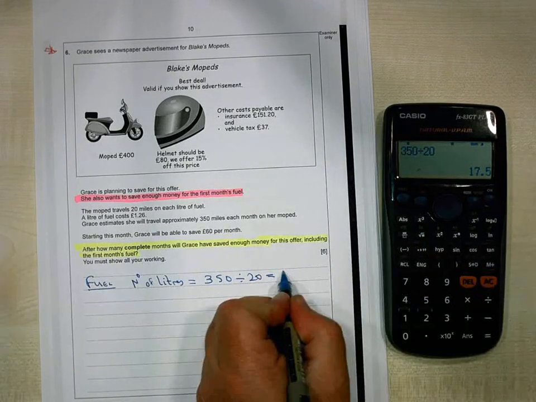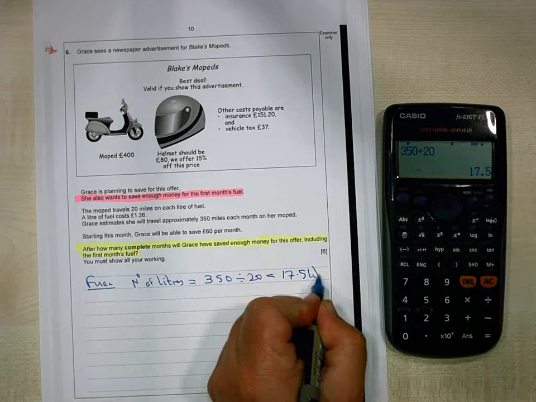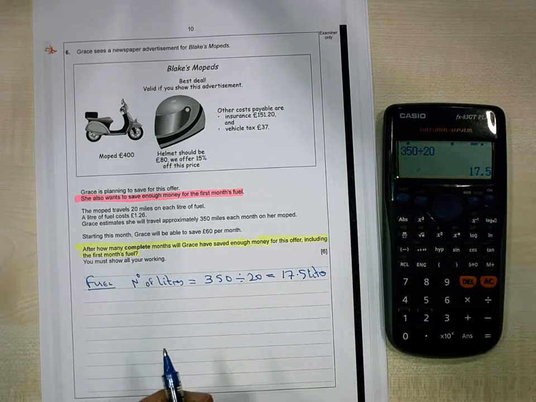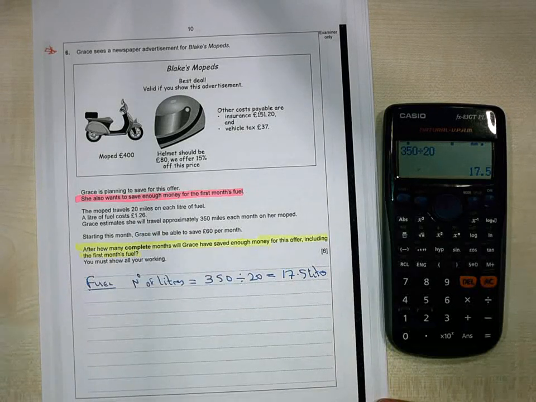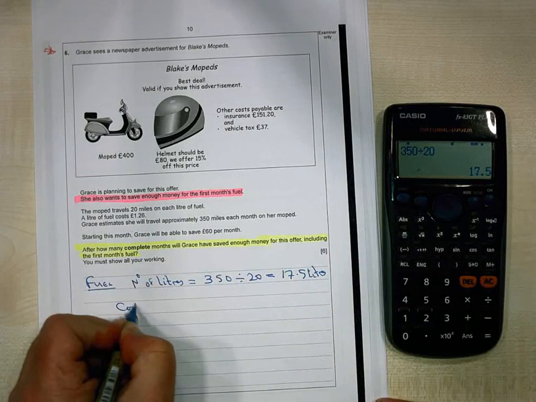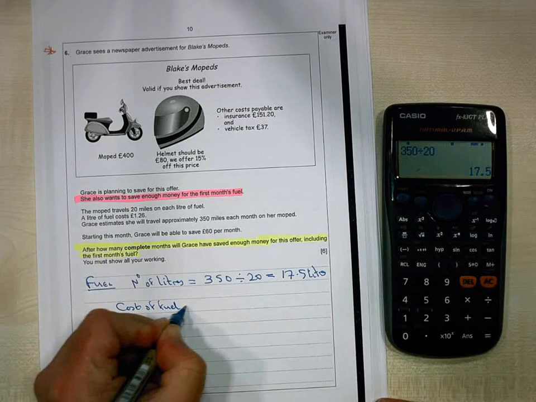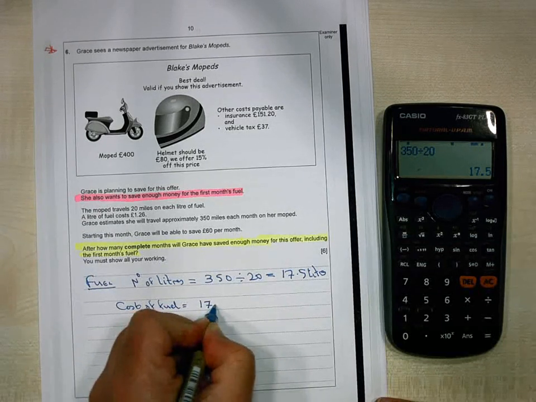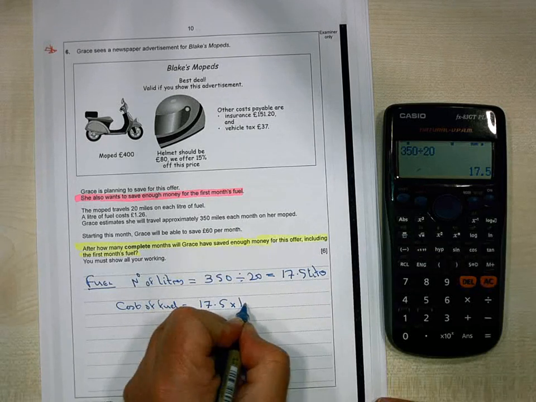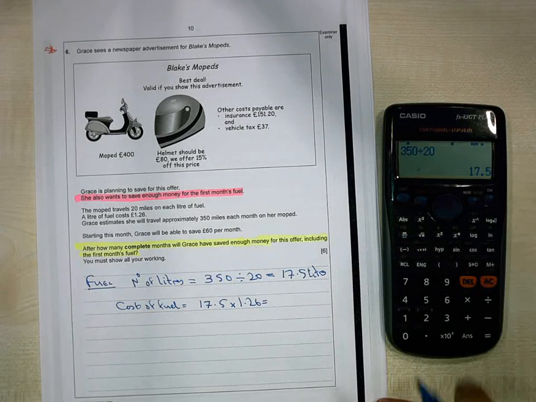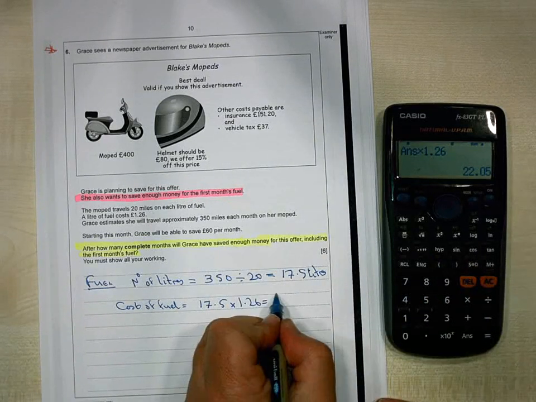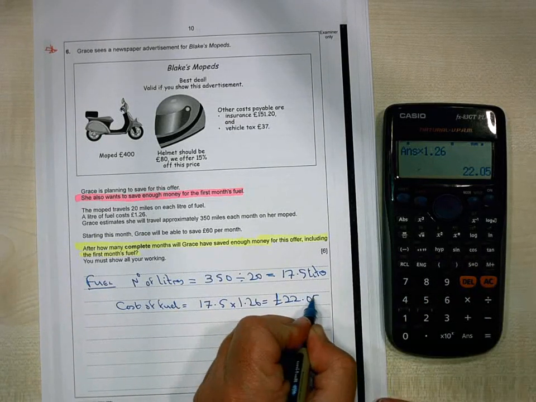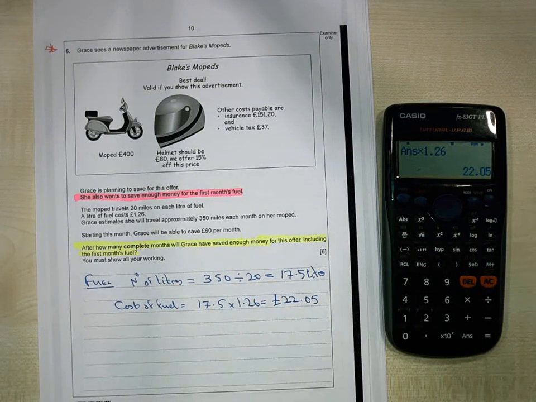So 17.5 litres is what she needs, and each litre is going to cost her £1.26. So 17.5 times £1.26. So she needs to make sure she builds that into her calculations.